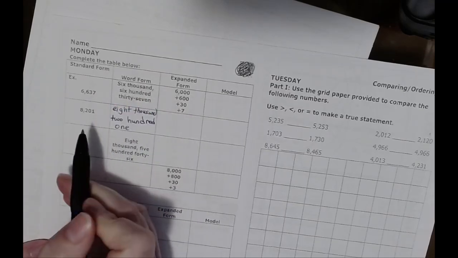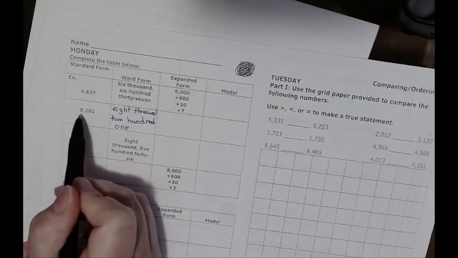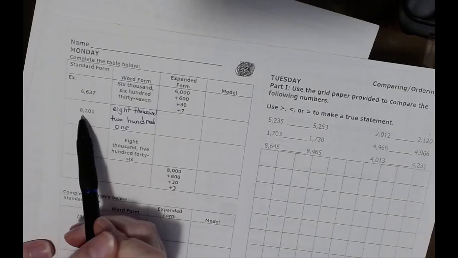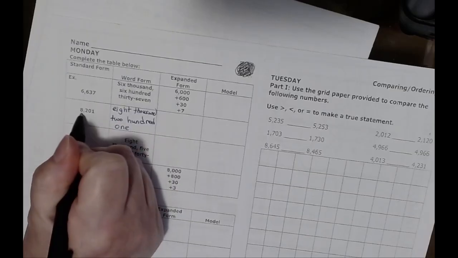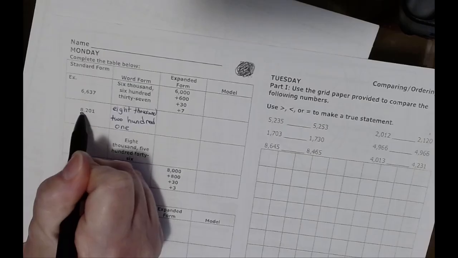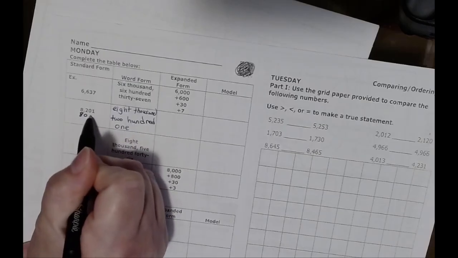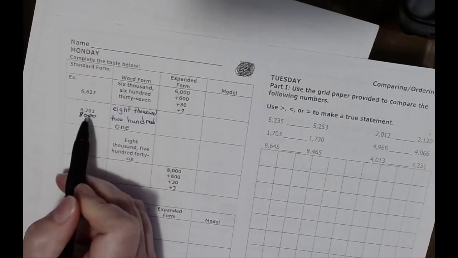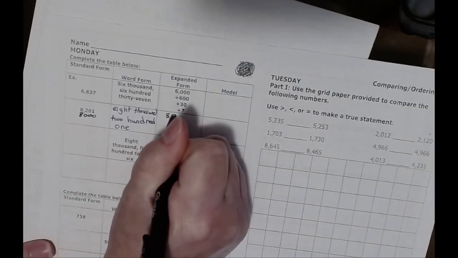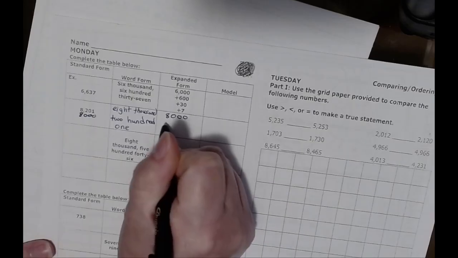All right, expanded form. Students have learned a really easy way to do this, so you get the correct number of zeros: you write the digit underneath. So if we go to that 8, we know the value, put the 8 underneath. Everything that comes after, make a 0. How many zeros do we add? We added 1, 2, 3 zeros. So I would do 8 with 1, 2, 3 zeros.